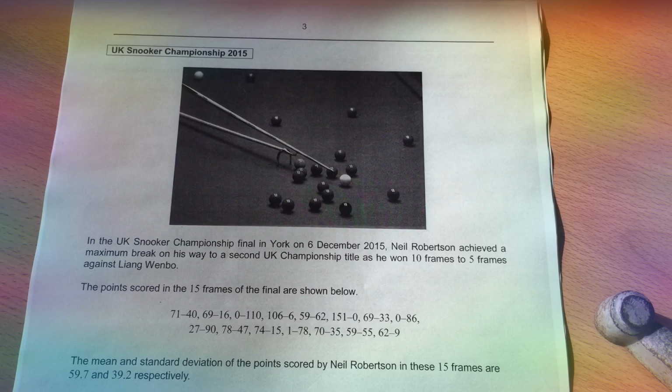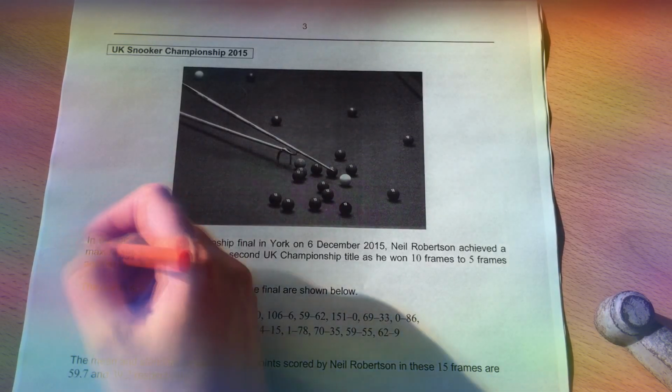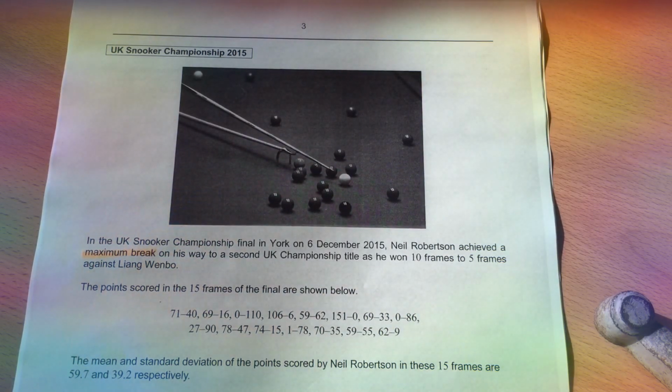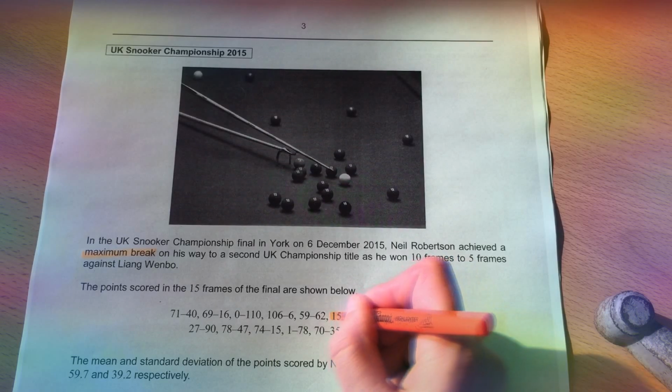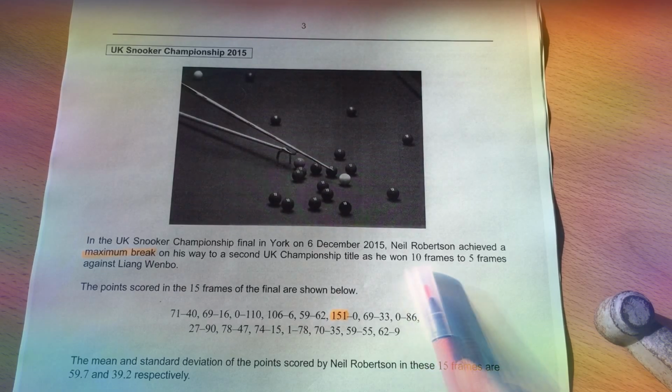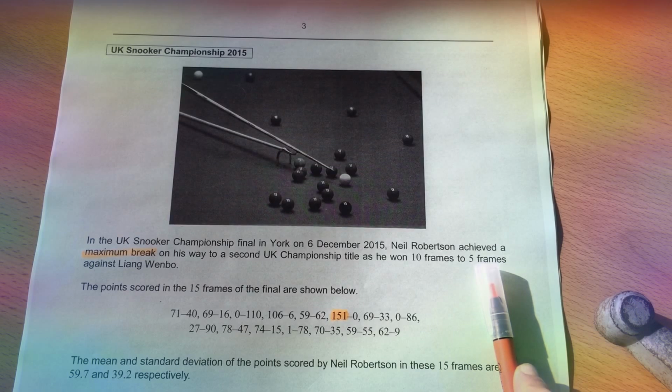This is where Neil Robertson achieved his maximum break. Now, this one's a bit of an anomaly because a maximum break in snooker is 147. Yet the frame in which he achieved that is actually this one that's registered as 151. So we know that he won 10 frames to 5 against Liang Wenbo.